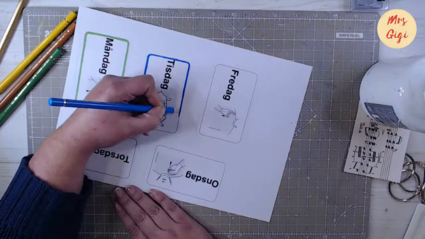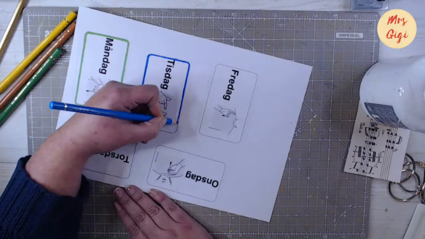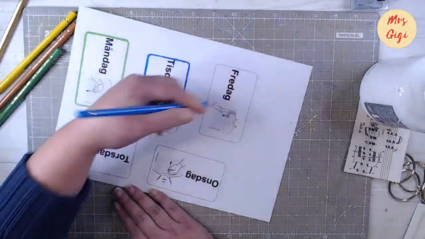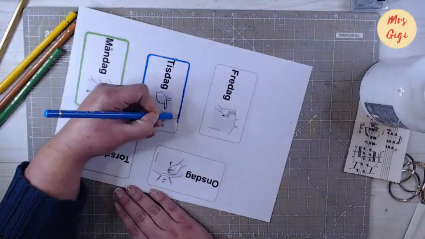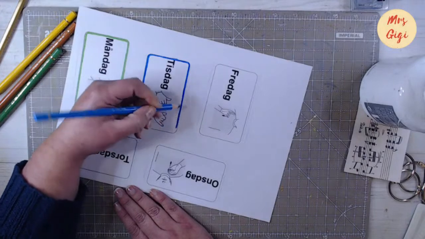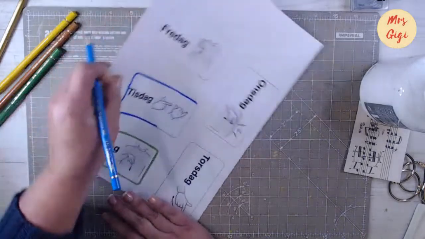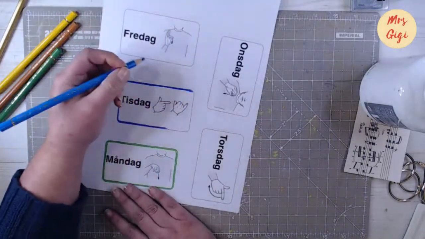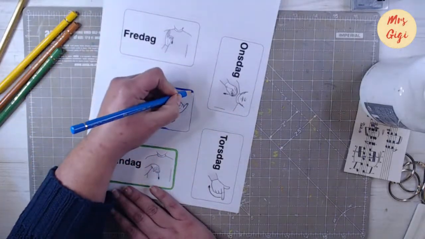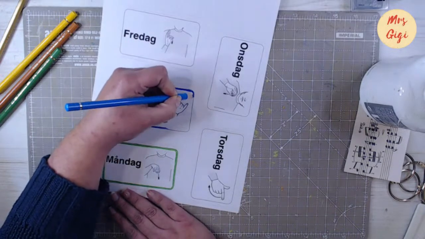Almost the same as when I fussy cut. I don't go around with my hand like that. I do the motion of whichever direction I'm going in with the actual paper.